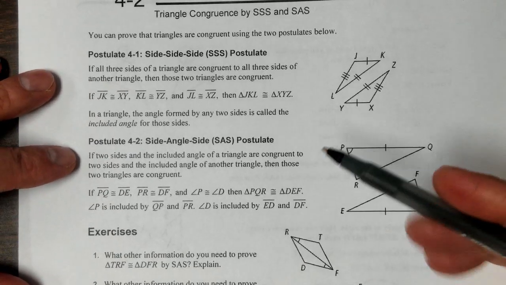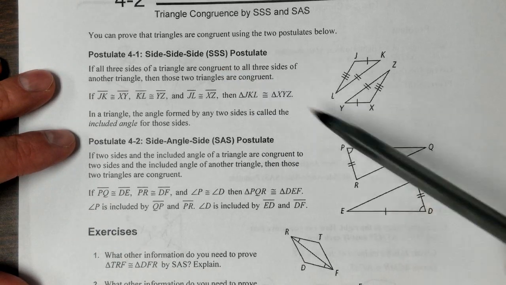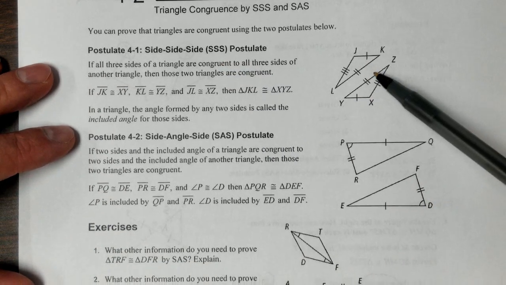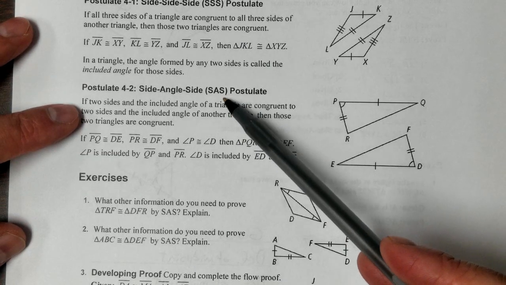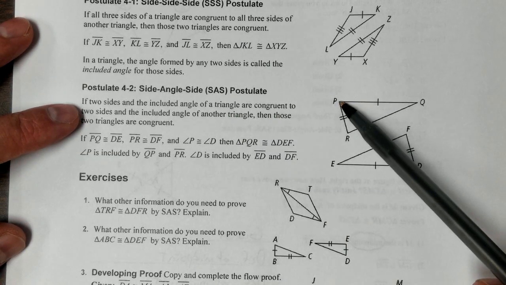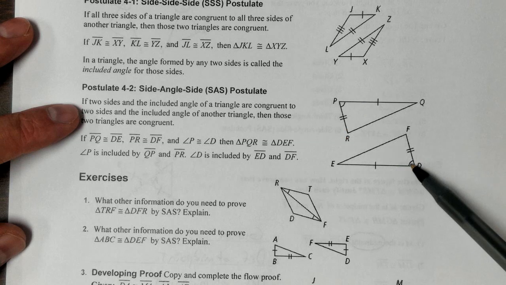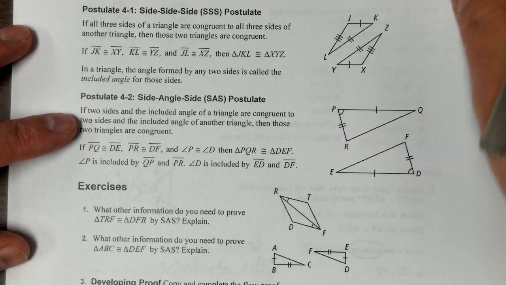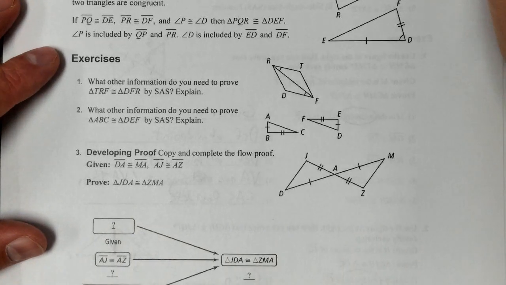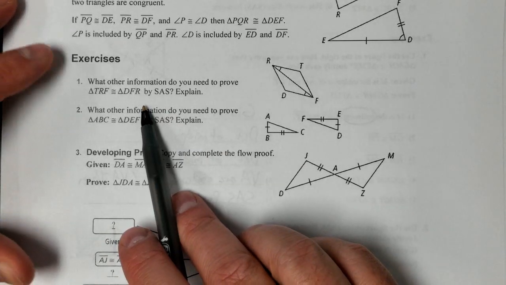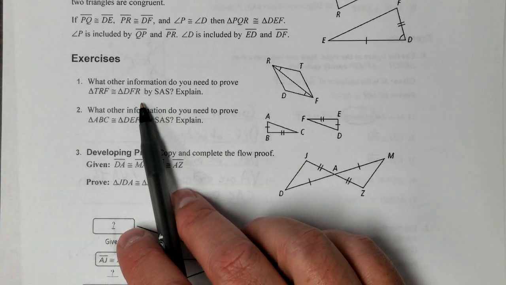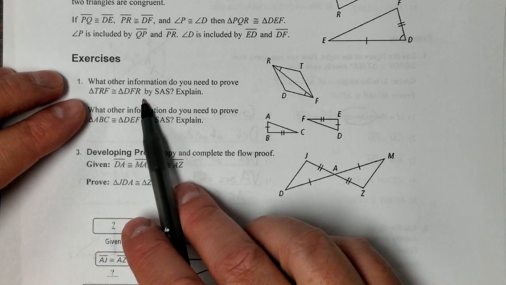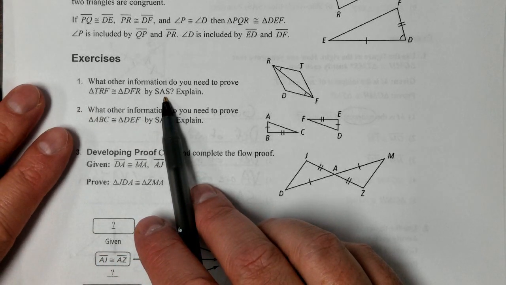Okay. Now on our next one, here's another picture of SSS with the three sides marked. This one's talking about SAS, and it's the angle between those and the angle between those. So again, this is like your printed notes, which you can use on your tests. Number 1 on this says, what other information do you need to prove it by SAS?